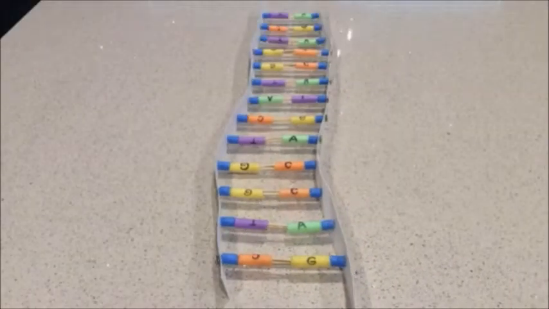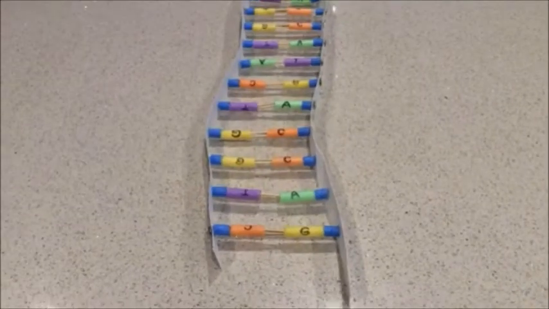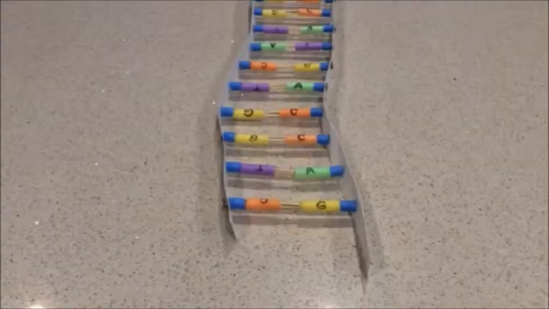DNA makes you what you are. But how does DNA do that? Well, when a cell needs to divide, more DNA is needed. So the DNA goes through a process called replication.